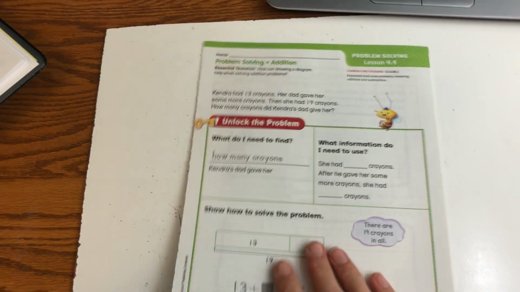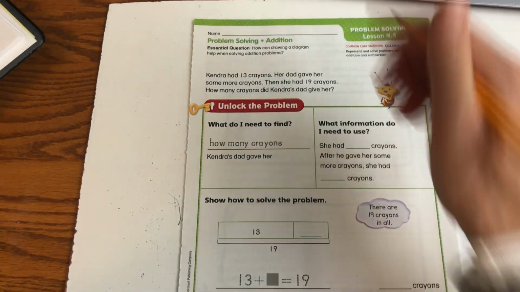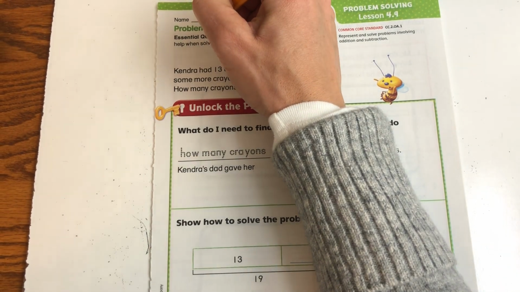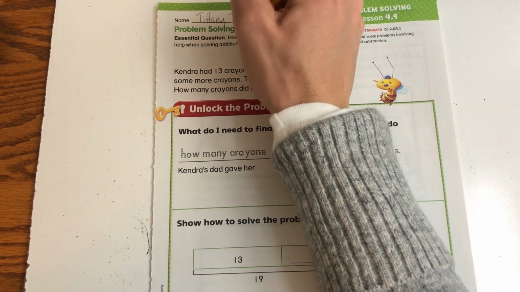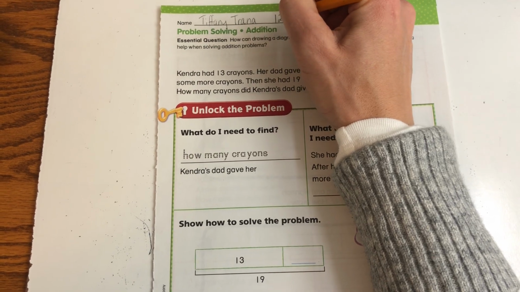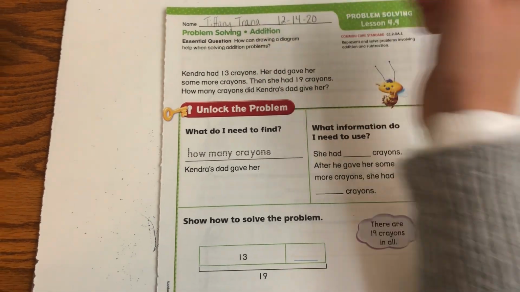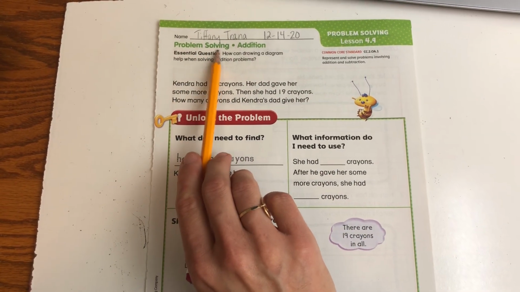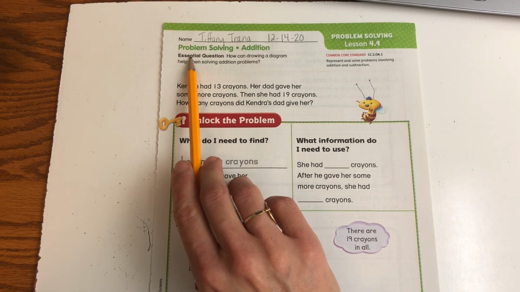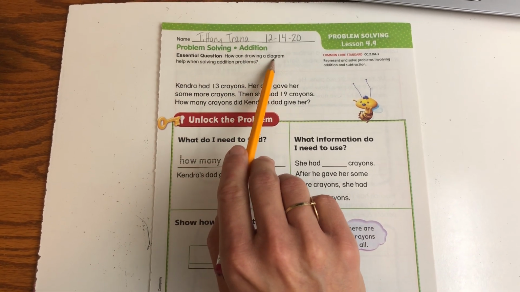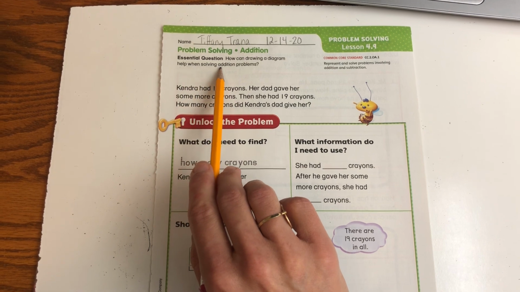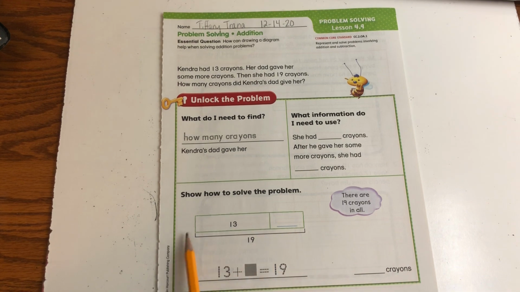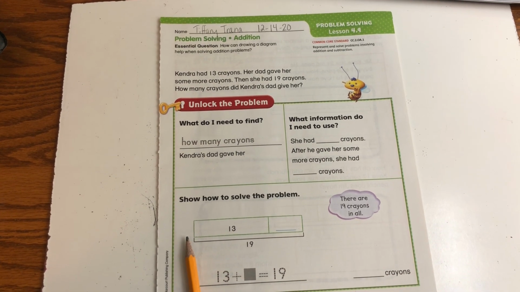All right, friends. Let's get our lessons out. Let's put our name at the top first thing. In our lesson today, it's called Problem Solving Addition. Essential question: how can drawing a diagram help when solving addition problems? If you look down below, our diagram today will be a bar model, and we've used these before.